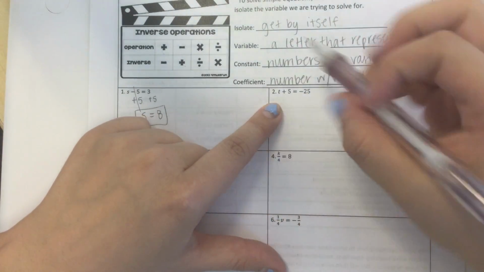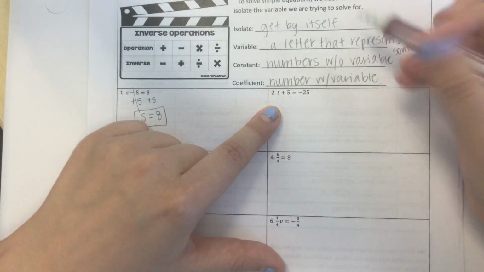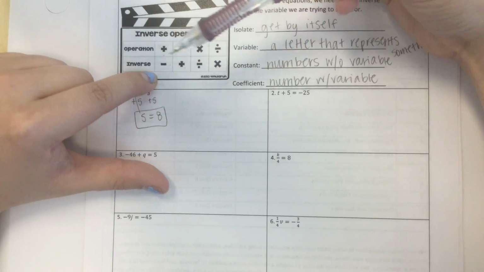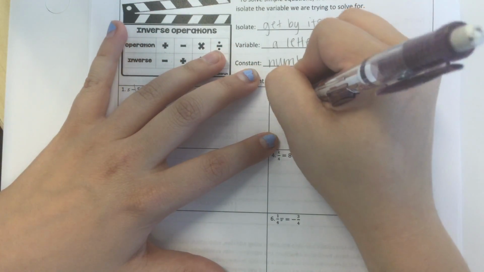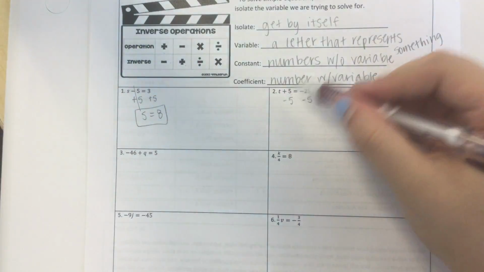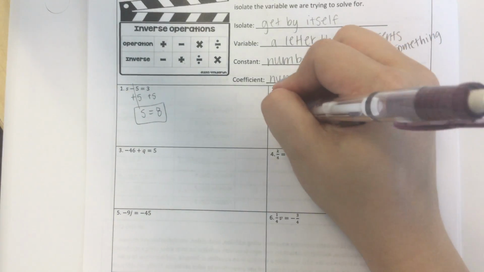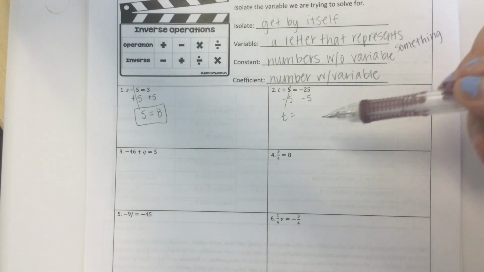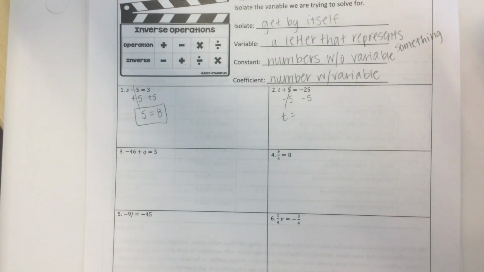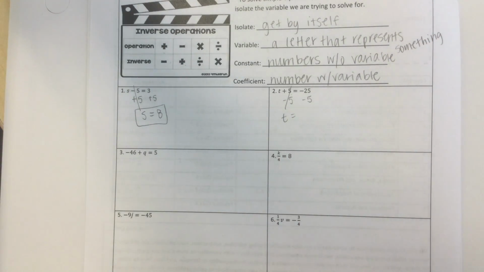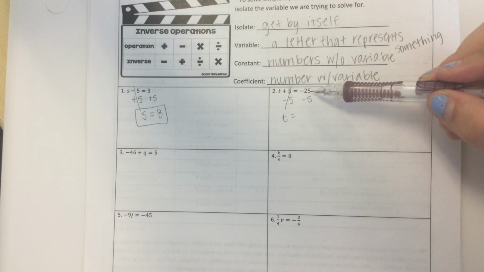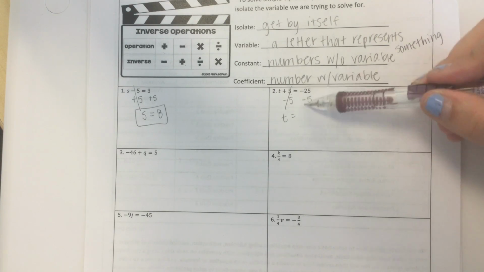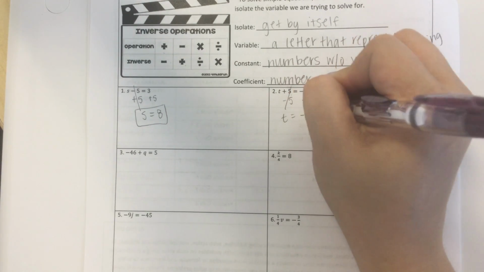Let's do number 2. T plus 5 equals negative 25. All right, I need the inverse operation for addition. So the inverse operation for addition is subtraction. So I'm going to subtract 5 from both sides. So plus 5 minus 5 is 0, so they go away. T equals negative 25 minus 5. Now, the trick with subtracting negative numbers is to remember they're just like adding positive numbers, just with a negative sign. So I can think, well, what is 25 plus 5? Well, that's 30, but the only thing that's different is they have a minus sign in front. So it's negative 30.